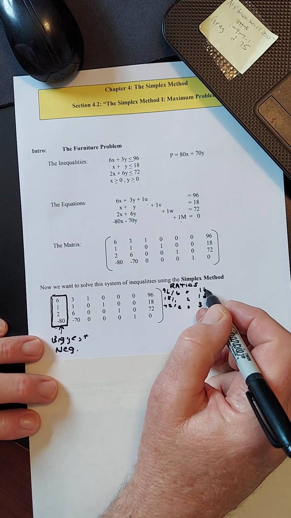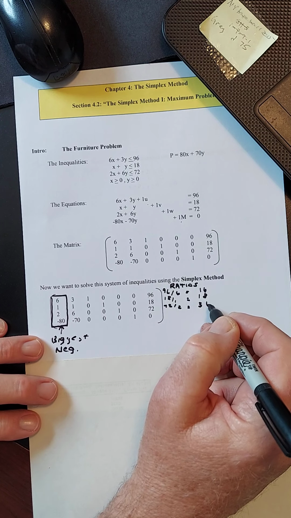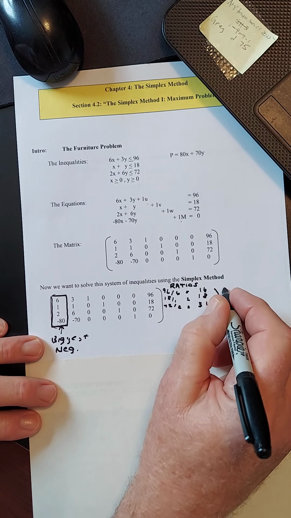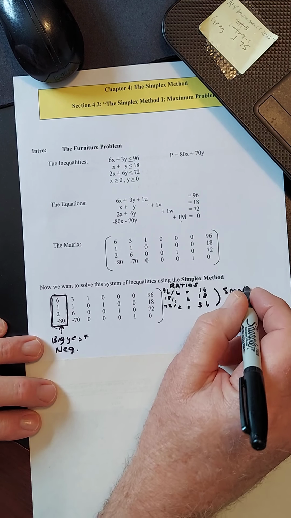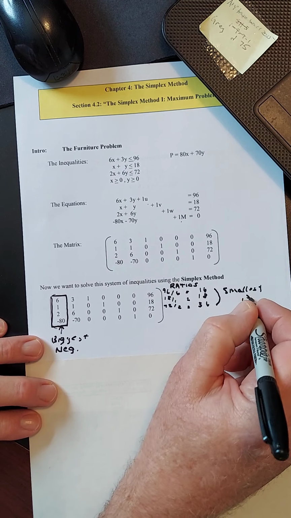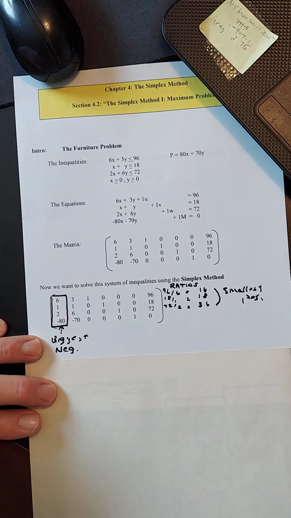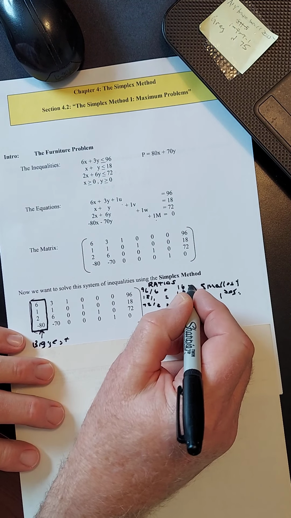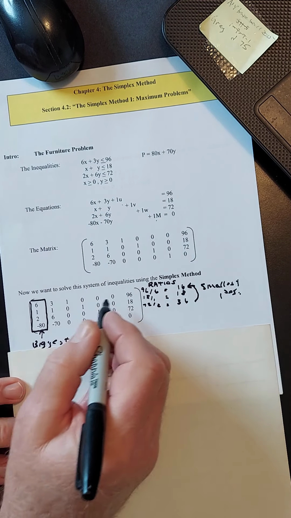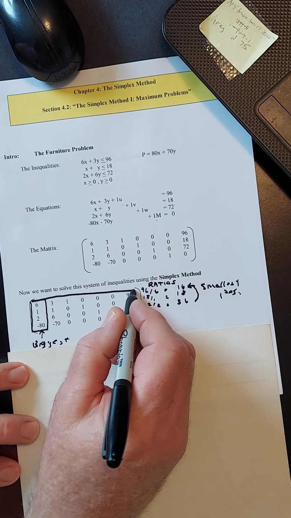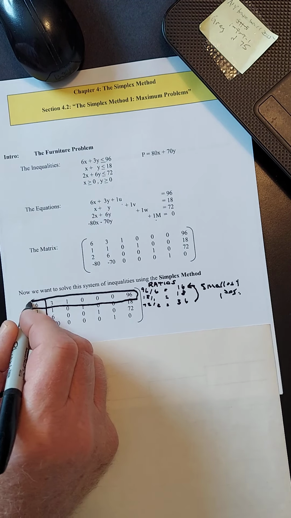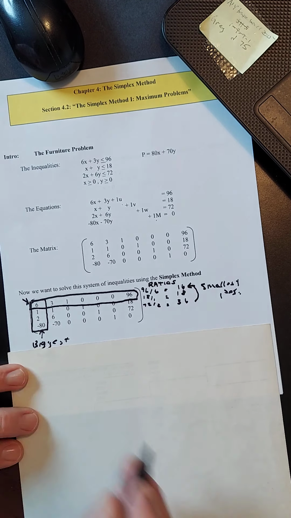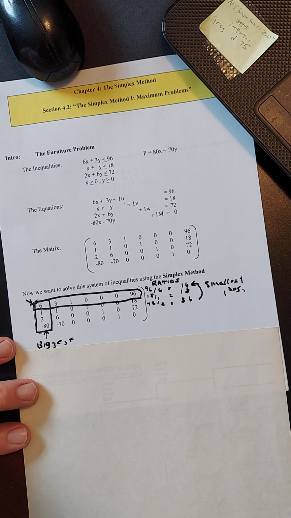Now, these three numbers, 16, 18, and 36, you want the smallest positive. Here I had the biggest negative, now I want the smallest positive. So out of that, that tells you 16 is that number. So that tells me the top row is my pivot row. So you got a pivot column and a pivot row, and then this number, the 6, is where we're going to end up putting the pivot.